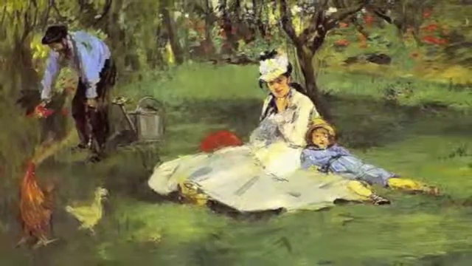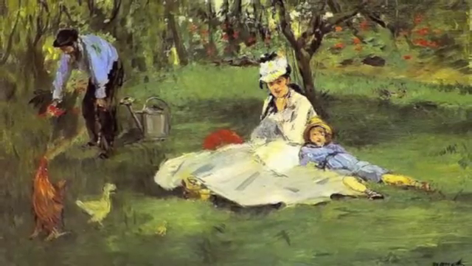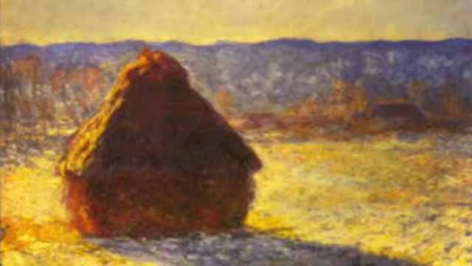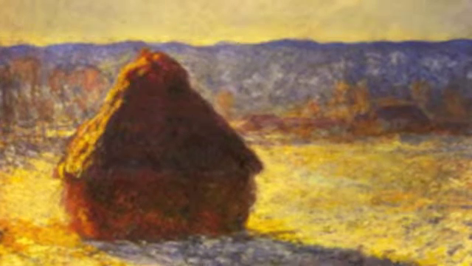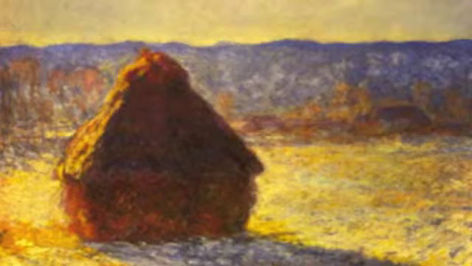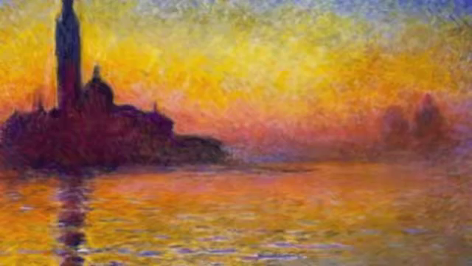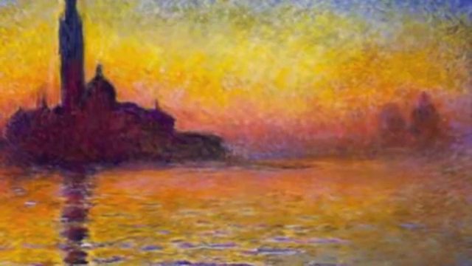A critic said that his work was an impression, since his painting was more focused on light and form than it was on realism. This led to his work being called Impressionism. He would paint the same subject or structure, but with a variety of light, for example morning, night, cloudy, etc.